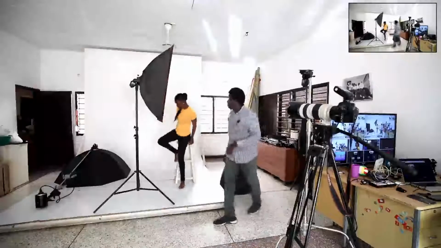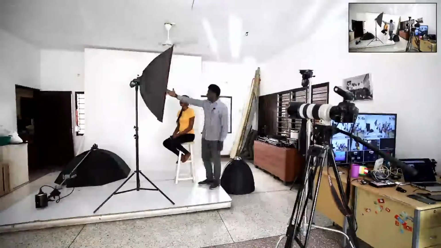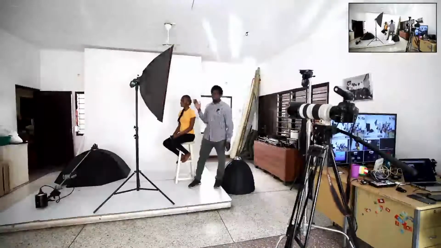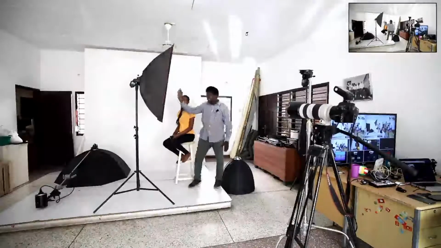Yeah. So right now, she is just behind the end of the softbox. So I can literally put my hand between her and the softbox. And so I'm going to see what this looks like.